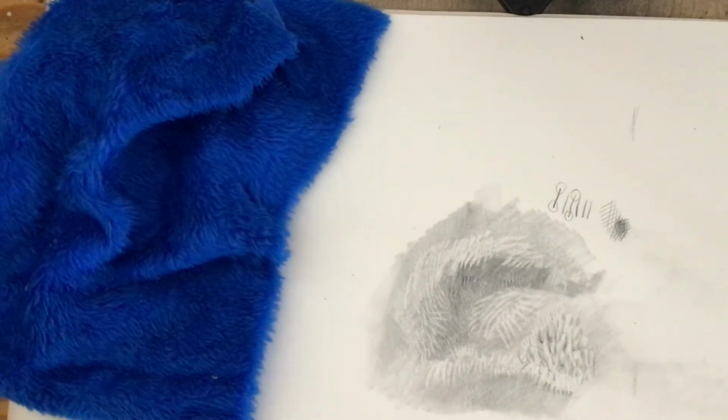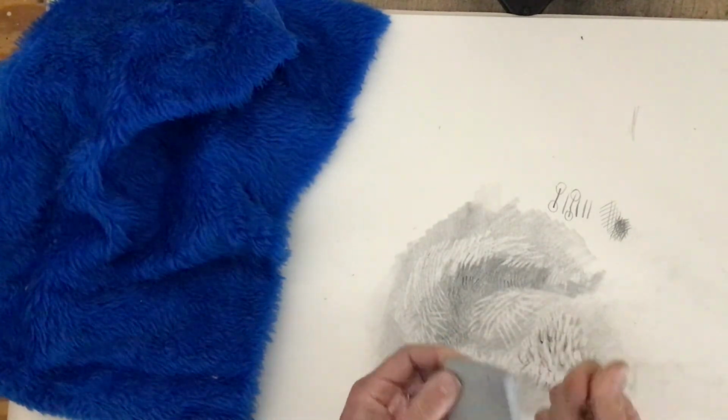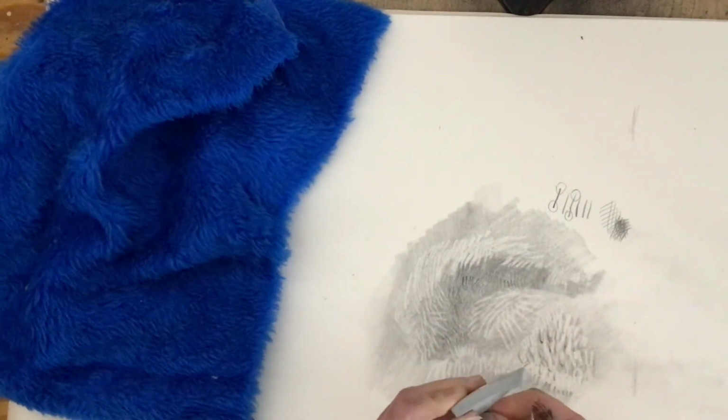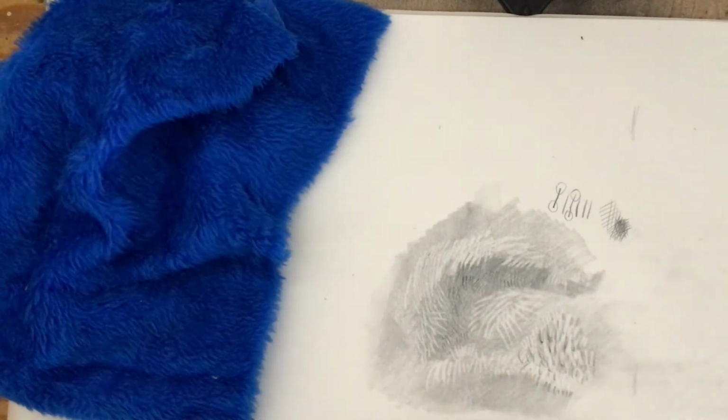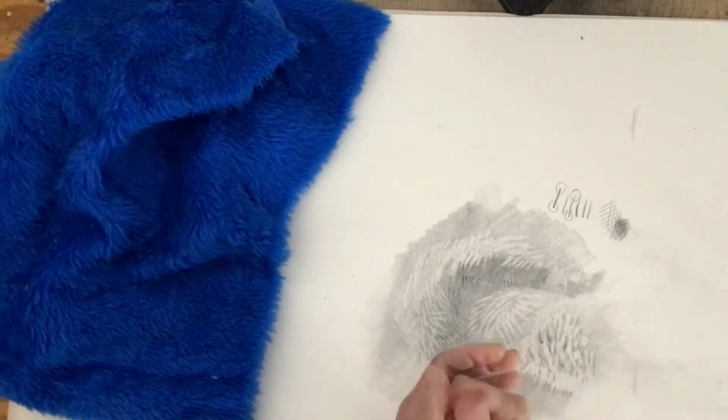And you may want to use a kneadable eraser. I'm not such a great lover of kneadable erasers, but some people really, really do super well with them. So I'm just going to unwrap this one and warm it up.